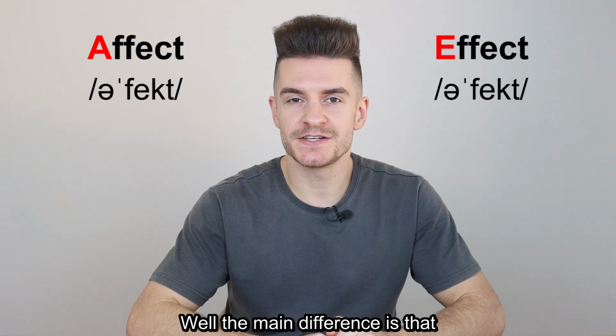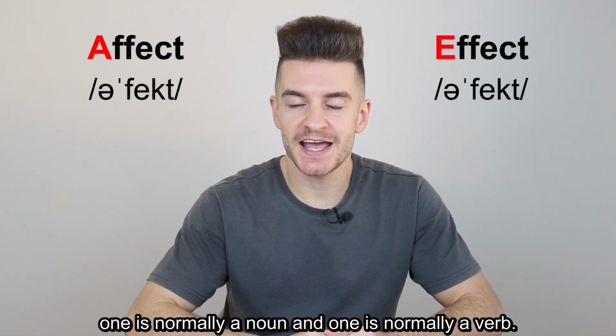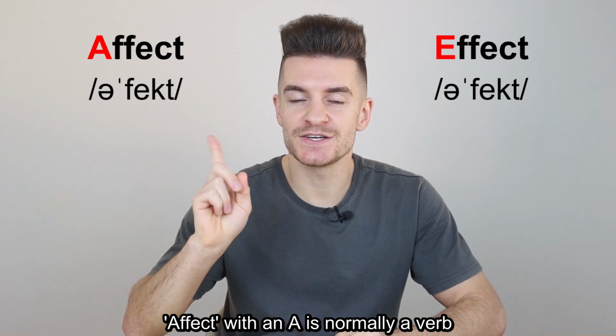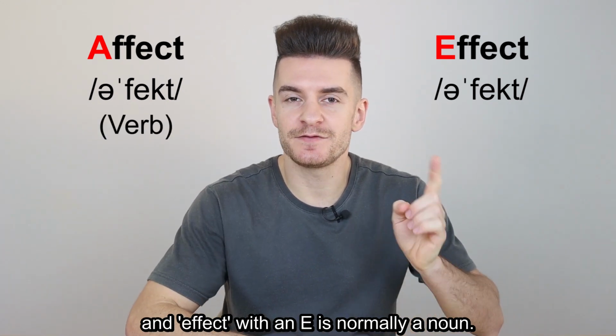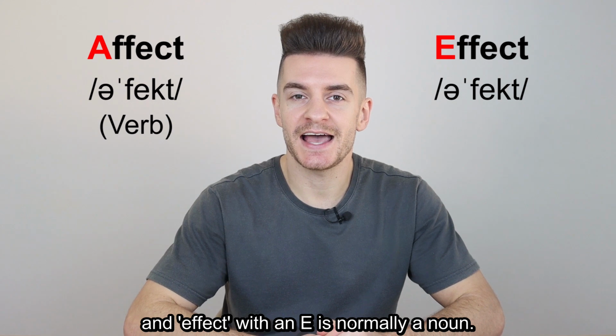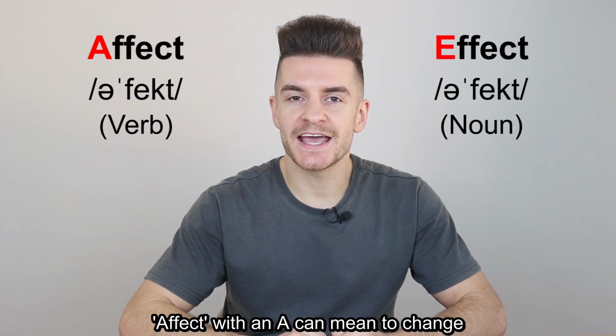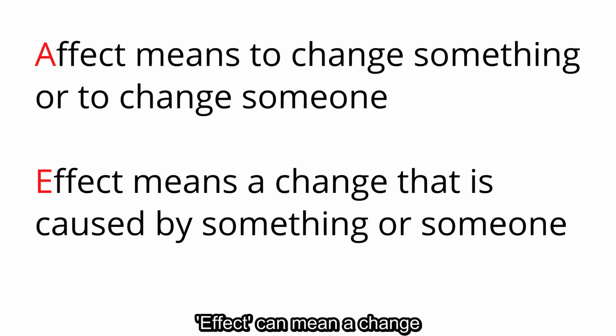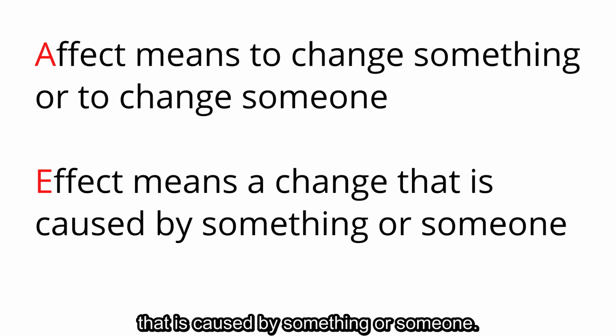Well, the main difference is that one is normally a noun and one is normally a verb. Affect with an A is normally a verb, and effect with an E is normally a noun. Affect with an A can mean to change something or to change someone. This is a verb. Effect with an E can mean a change that is caused by something or someone.